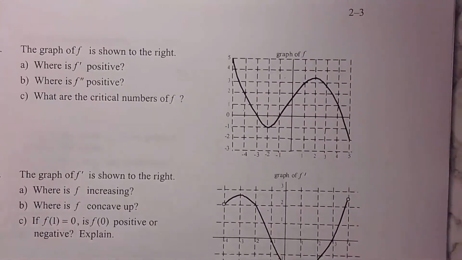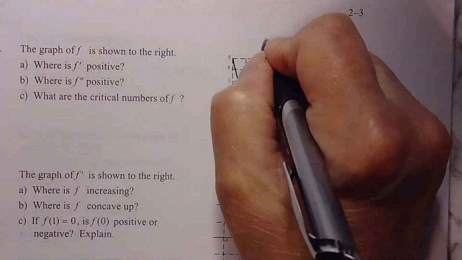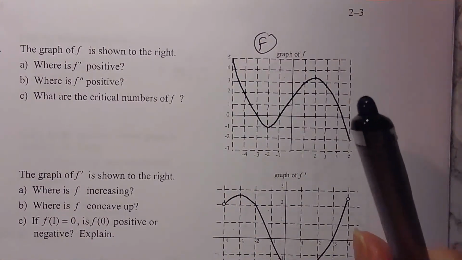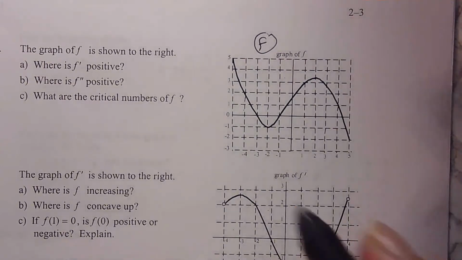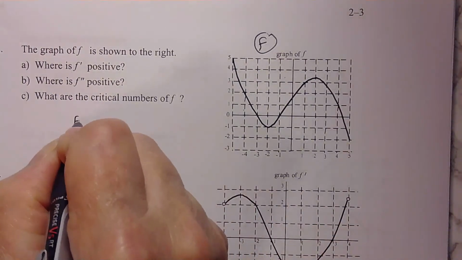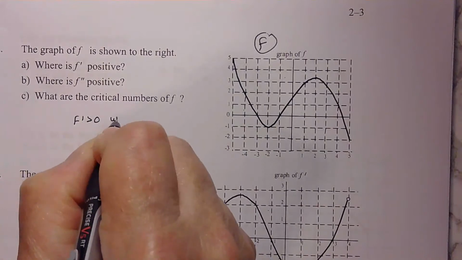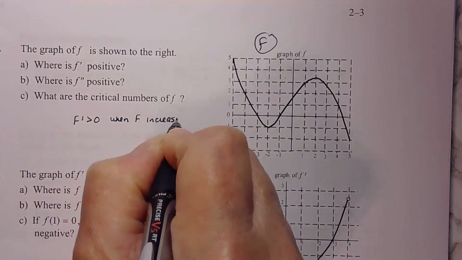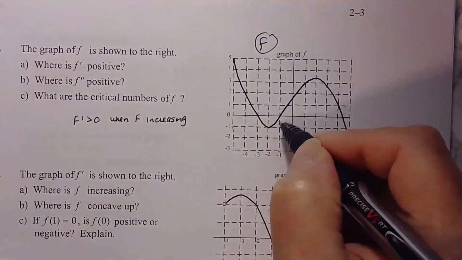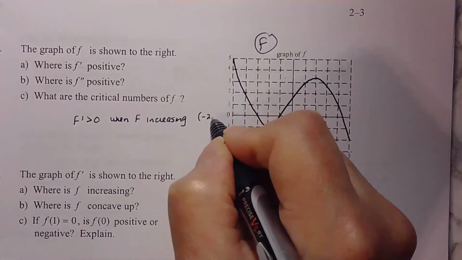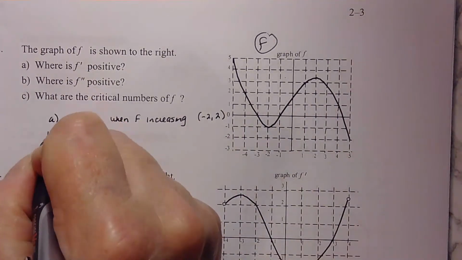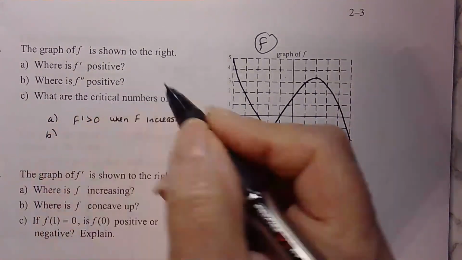Okay, so this is the graph of f, all right? And we're going to answer some questions. Where is f prime positive? We know that f prime is positive when the graph of f is increasing, right? And this occurs from -2 to 2. Done. That's A.